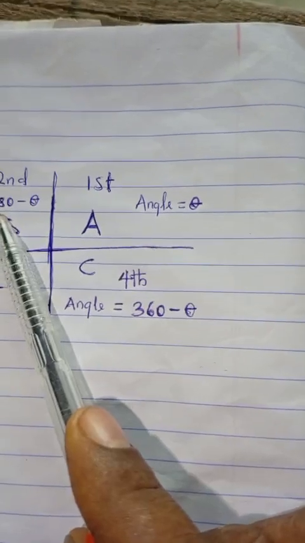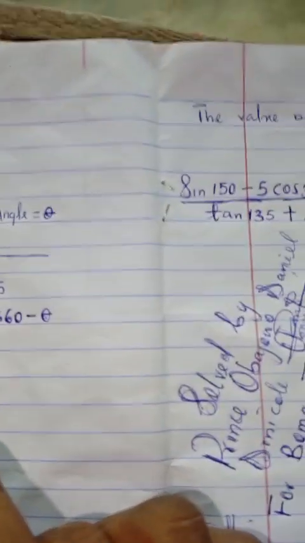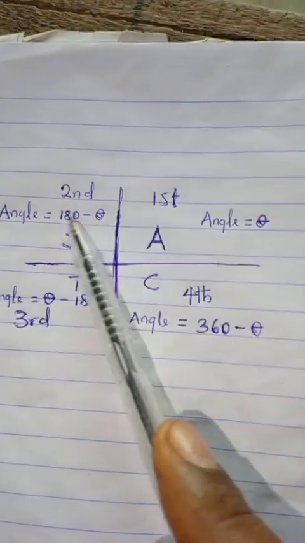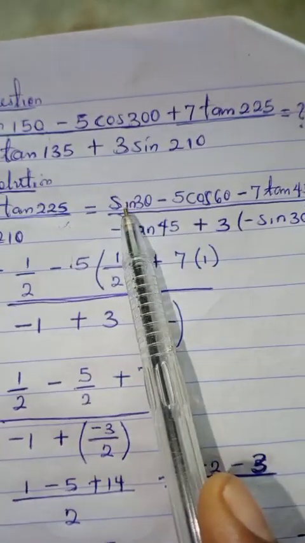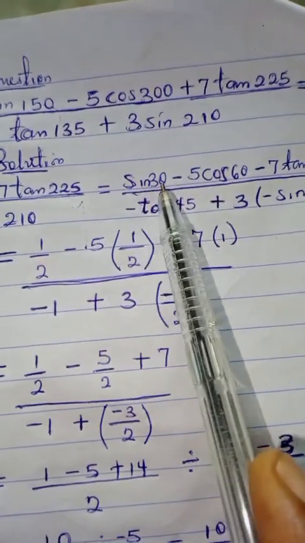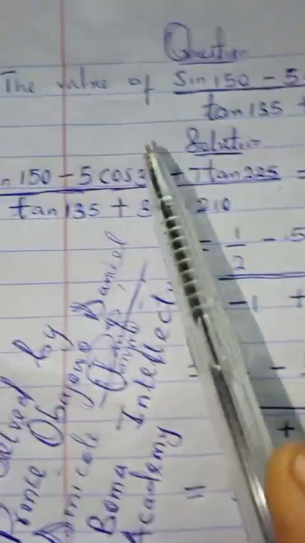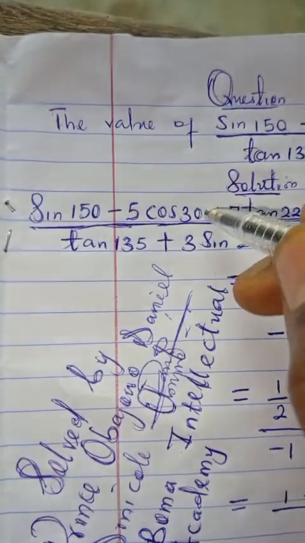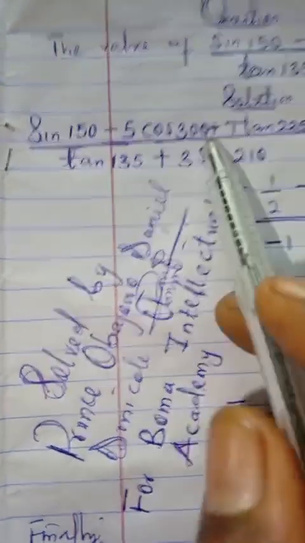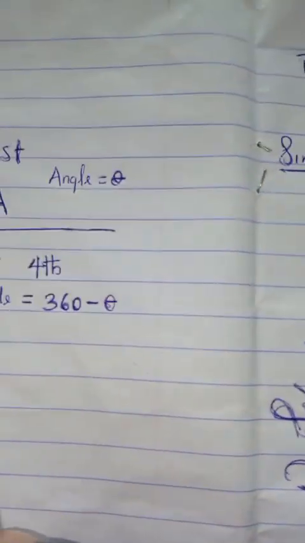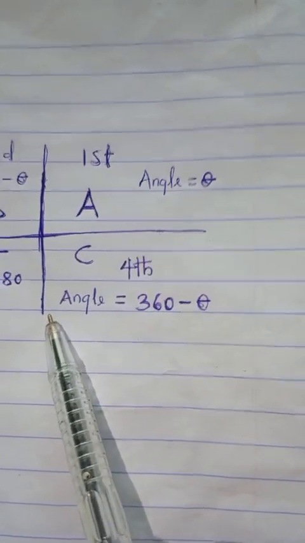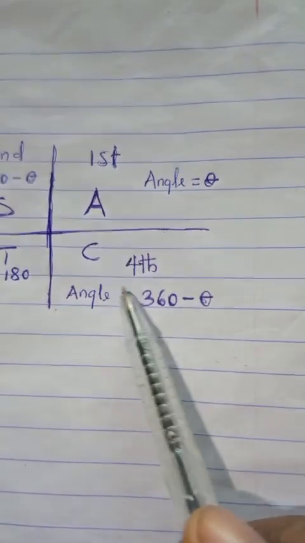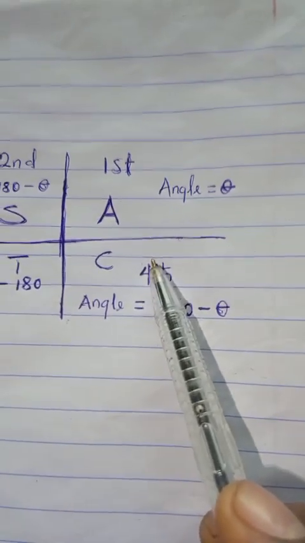We get 30. And if you look at this second quadrant, sine is positive, which means sine 150 is equivalent to positive sine 30. Now, looking at the second one, which is cos 300. Looking at 300, you will notice that 300 falls between 270 and 360, which means it lies in the fourth quadrant.